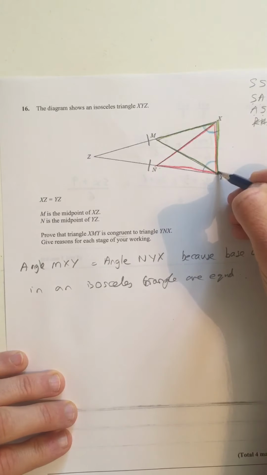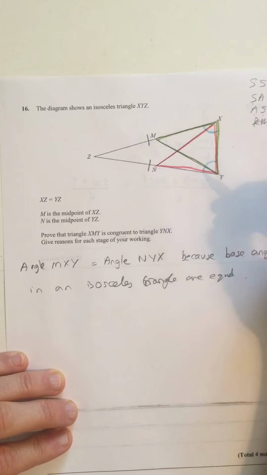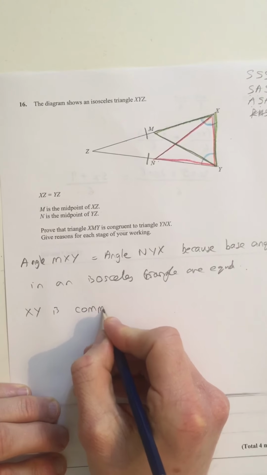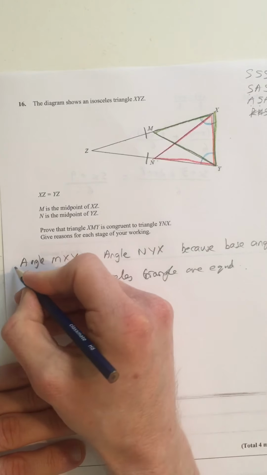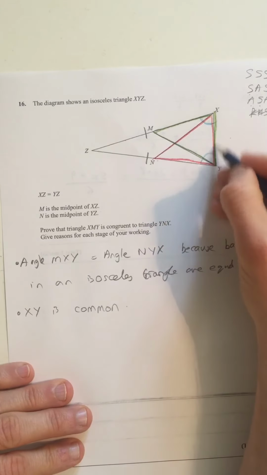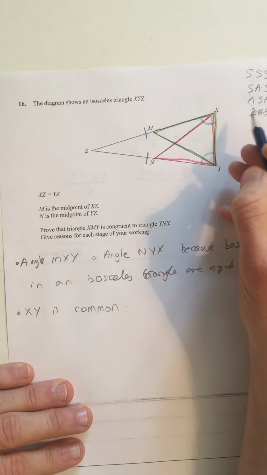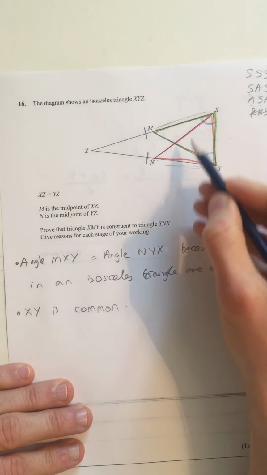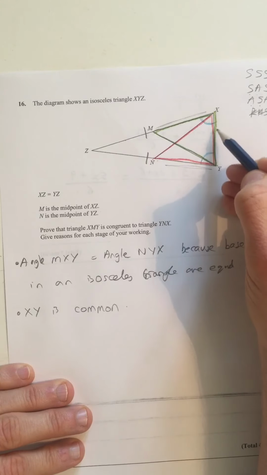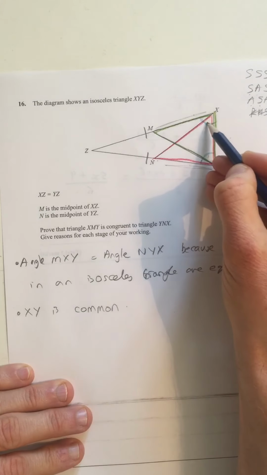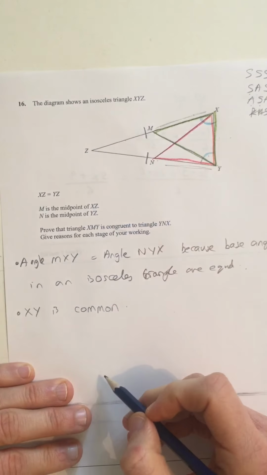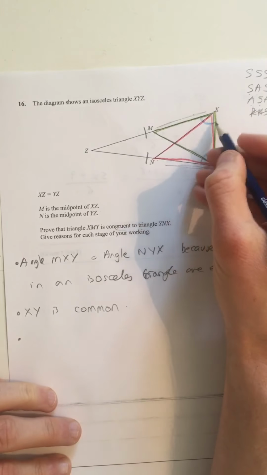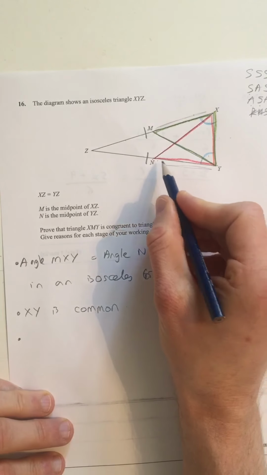I know that XY, this side here, is in the green triangle and it's in the red triangle. So side XY is common. So far I've already explained why this angle and that side are the same in both triangles. If I can just now talk about this side here and this side here, and show that they're the same, then I will have done side angle side, and I will have explained and shown that these two triangles are congruent. And actually I've already said this once in the video so far, MX does equal NY.